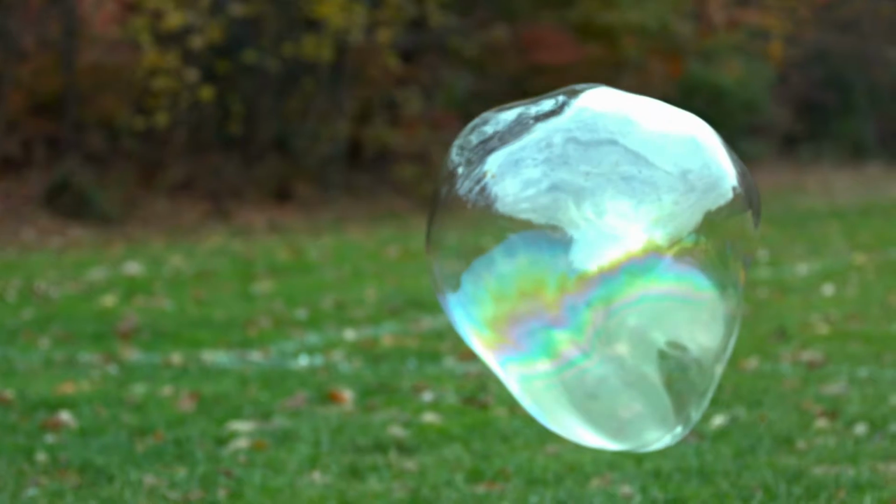And a language bubble is an environment where you are surrounded by your language. So where you're hearing it, you're seeing it, you're interacting with it, and you're using it. And those four things are really important. So you need to be hearing it, seeing it, using it, and interacting with it. So how do you do this?